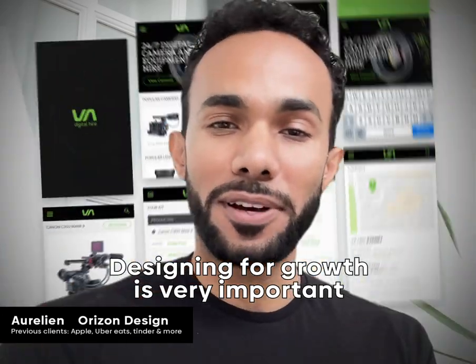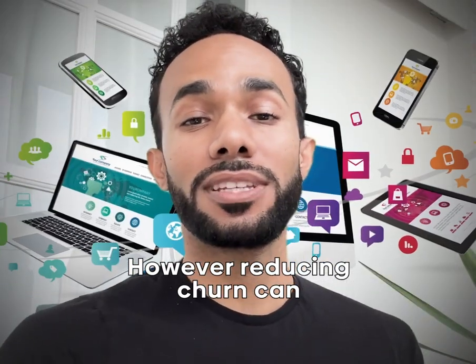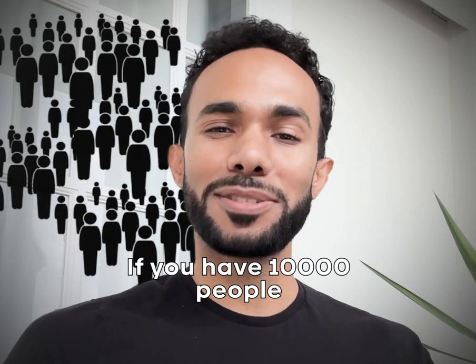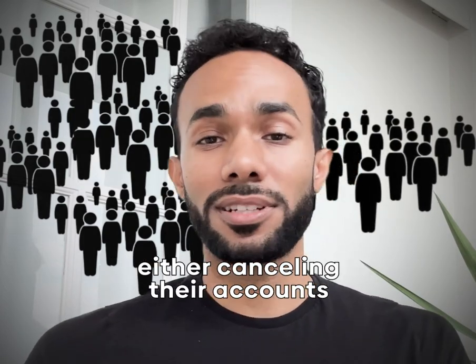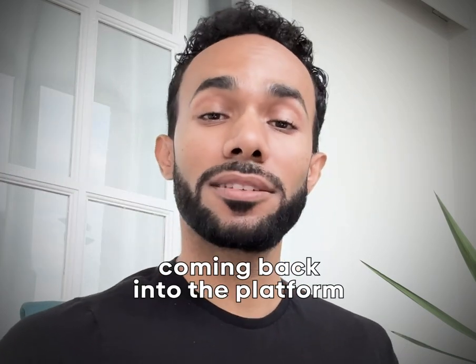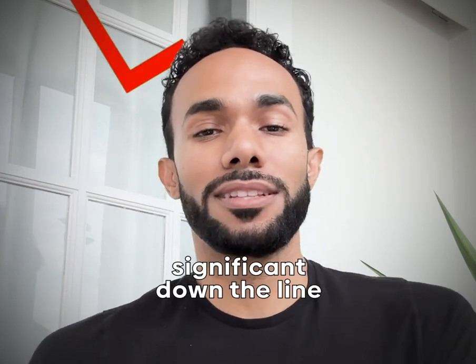Designing for growth is very important. However, reducing churn can be critical as well. If you have 10,000 people creating an account, but then 10 to 15% of them either cancel their account or don't come back into the platform, it can be pretty significant down the line.